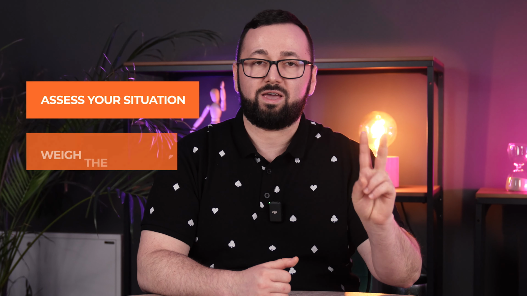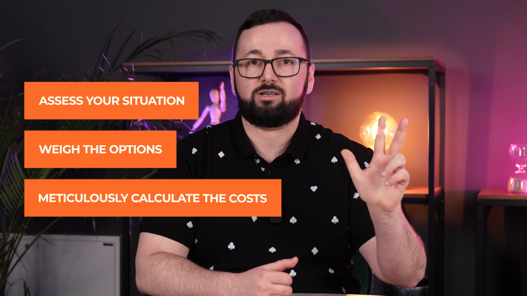Another great approach that we often use is the mix of both. This allows you to take what is the best from both solutions. Ultimately, the choice between in-house and staff augmentation is all about balancing costs and getting the right talent for your business. So assess your situation, weigh the options, and meticulously calculate the costs.